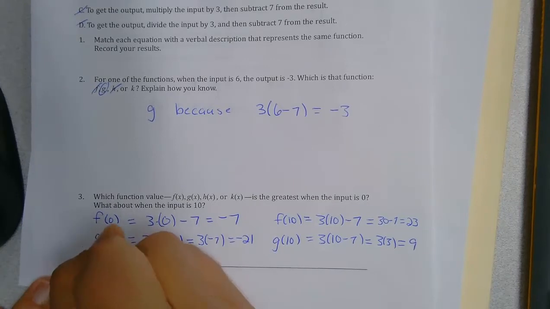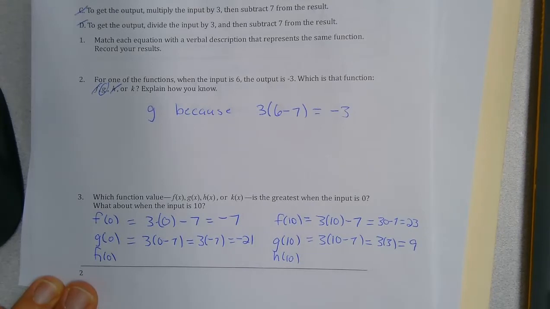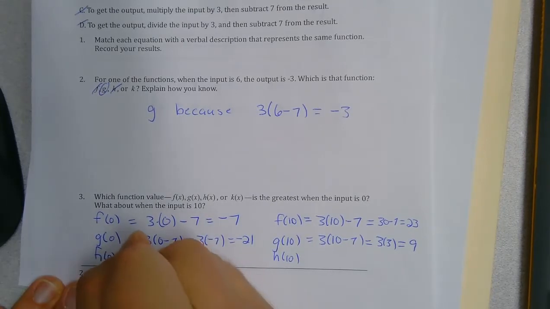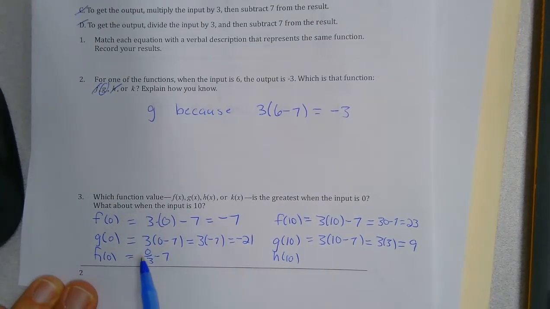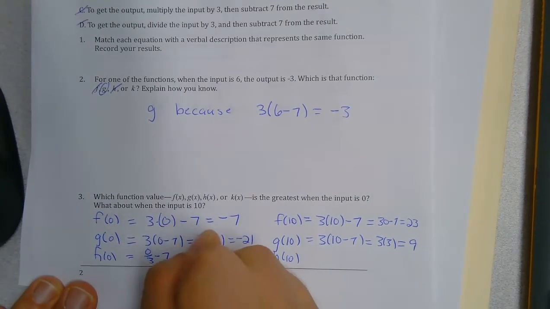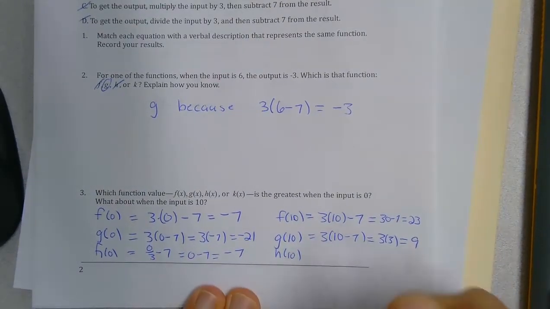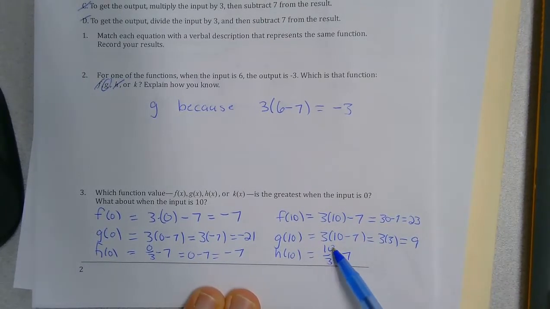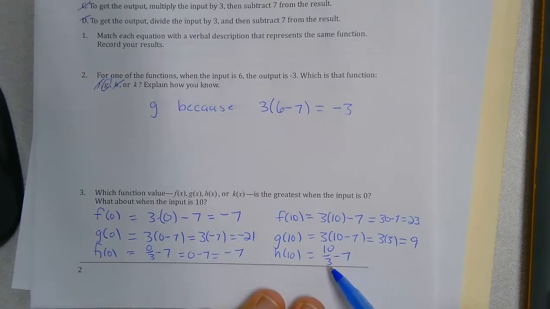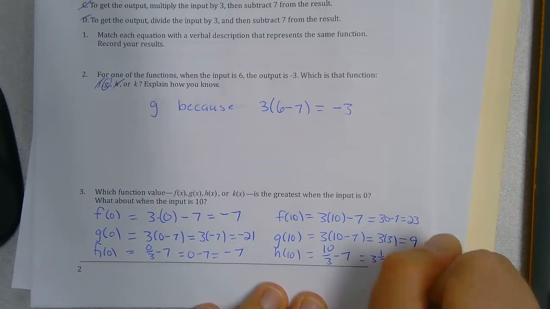So here you have h of 0 and then h of 10. So on here, we put in 0 divided by 3 minus 7. So that's going to be 0 minus 7, which is negative 7. Plugging in 10, you would have 10 divided by 3 minus 7. So 10 divided by 3 is 3 1/3 minus 7.